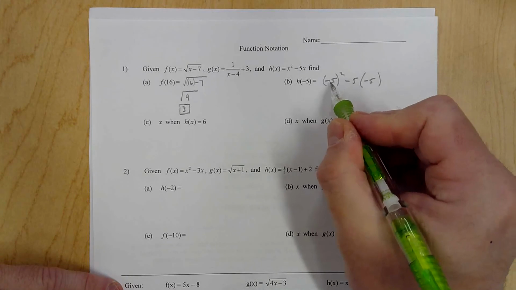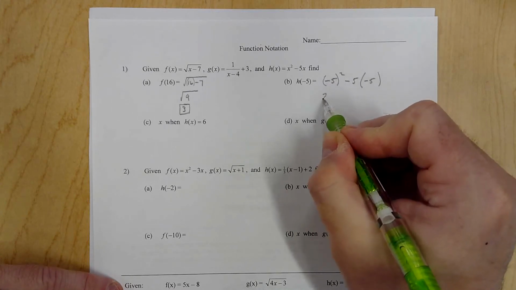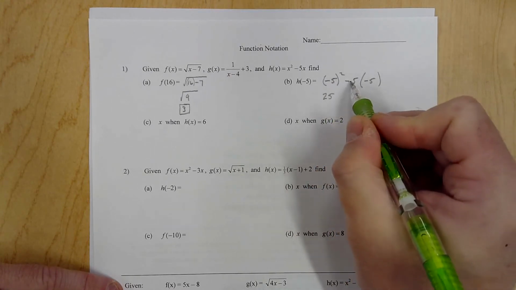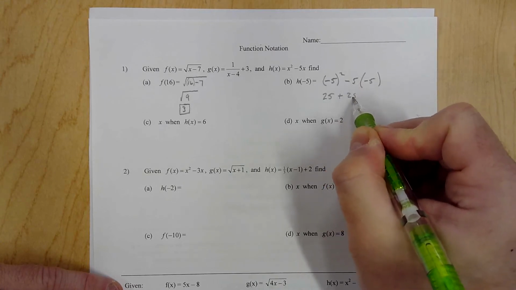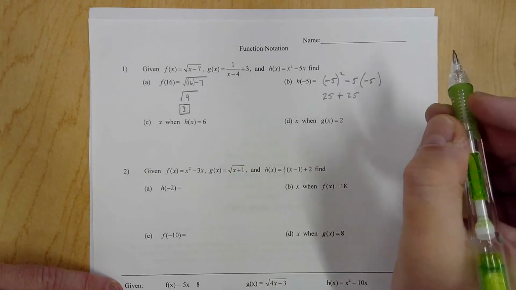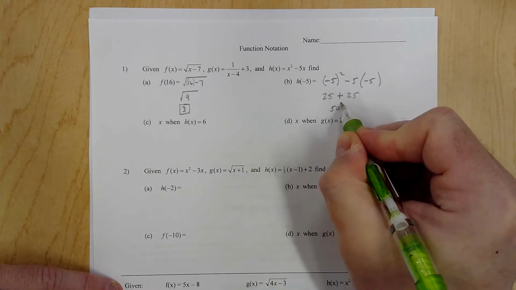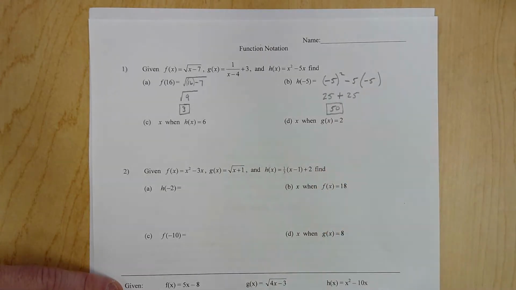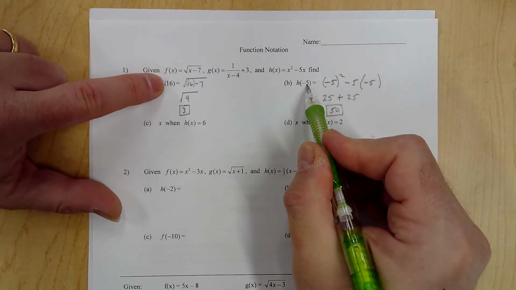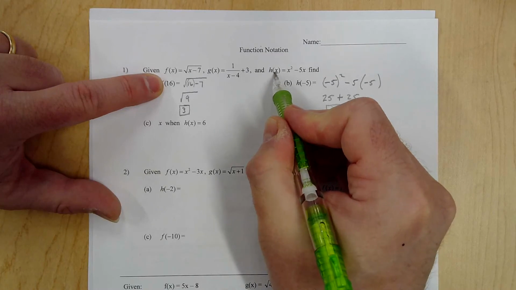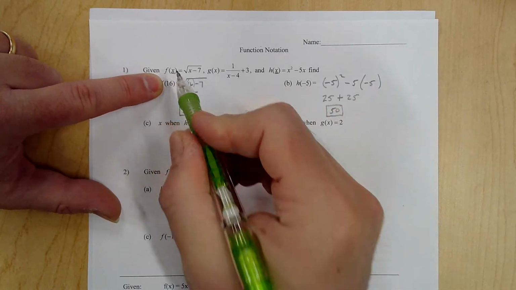-5 squared is -5 times -5, which we all know is positive 25. Here is -5 times -5, which is positive 25. And we get 50 as our answer. So get used to those two notations. This is plugging in x values because those two numbers are located where there typically is an x value.